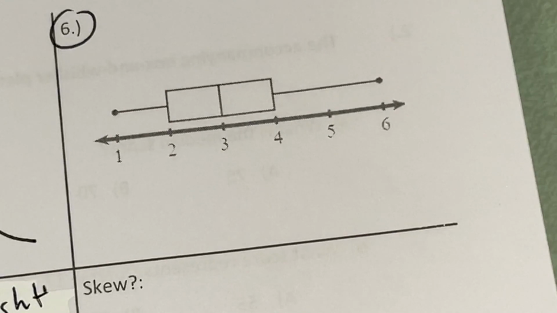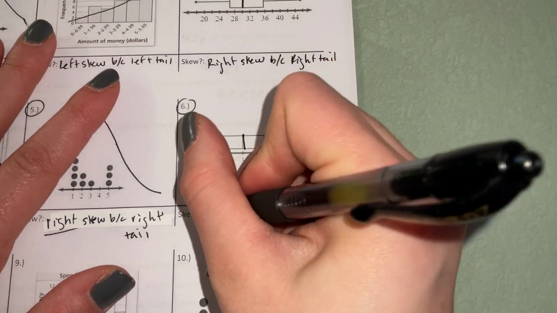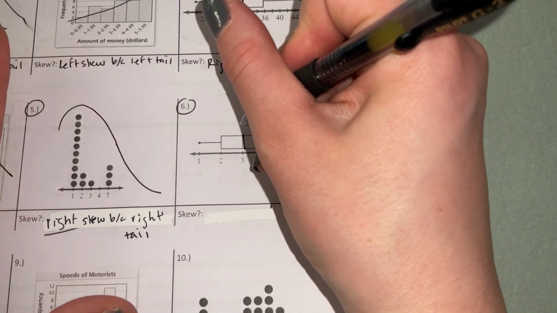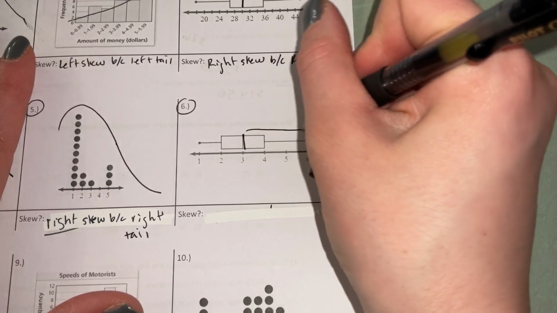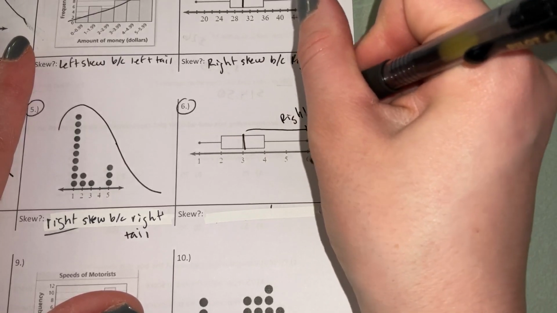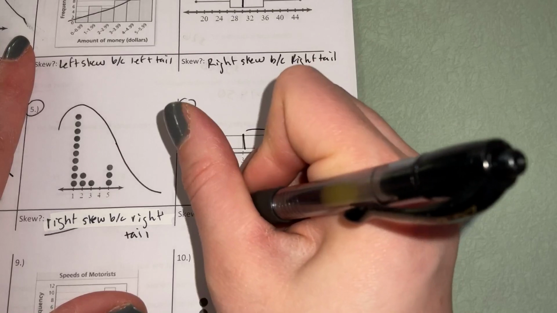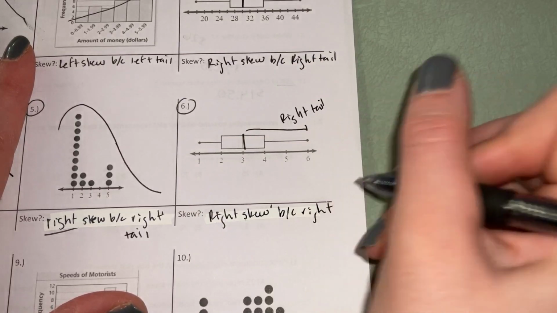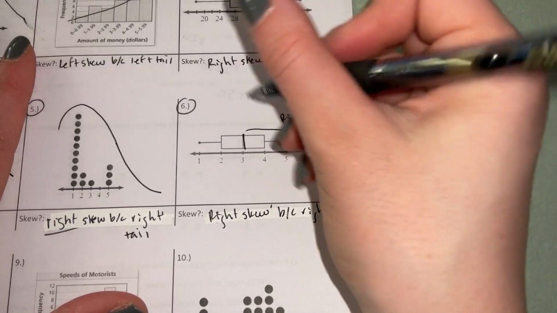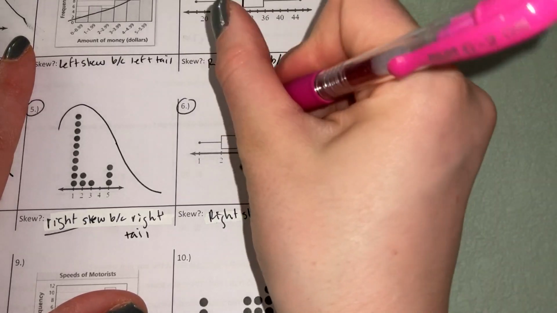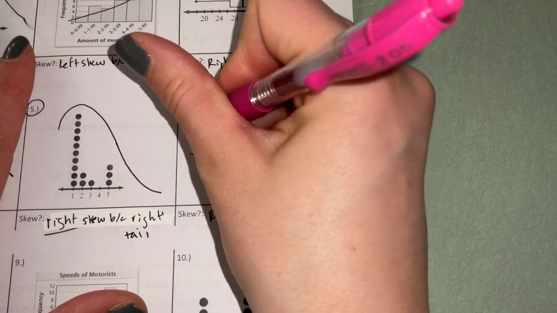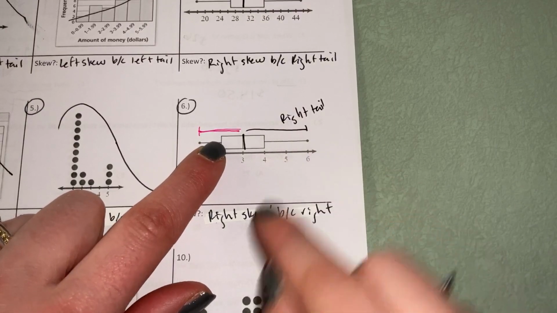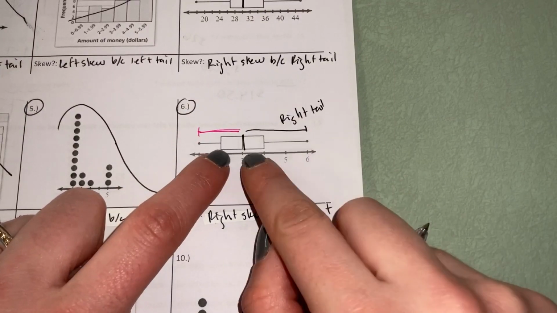Okay, and then what do you guys think number 6 is? In this one, our median is towards the left side, so that means we have a long right tail. So that means we're gonna have a right skew because we got a long right tail, okay? So let's see how this side is longer than between here and here. So we have a longer right tail than we do compared to the left side. So that's why it's a right skew. So these are kind of tricky, so be careful, all right?